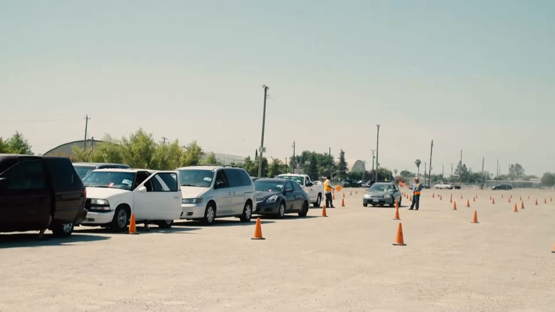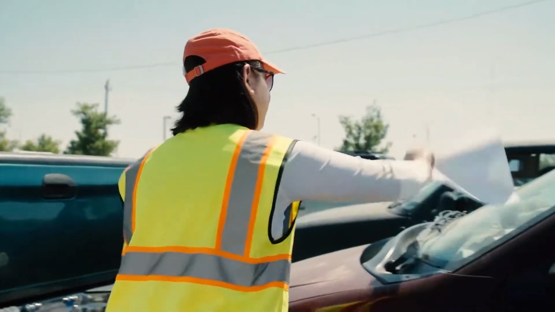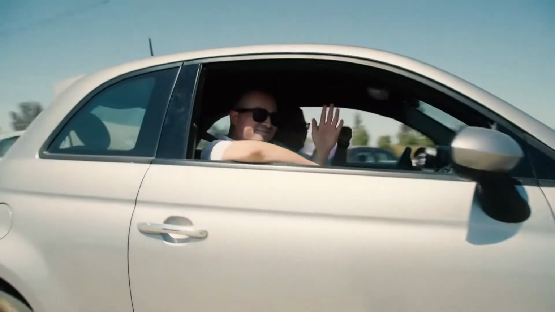This has probably been one of the most successful programs that the district has ever done. And I really want to thank the 527 people for being here today and helping make our air a little cleaner.